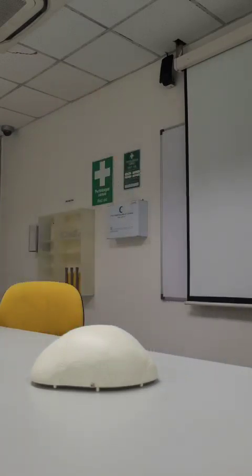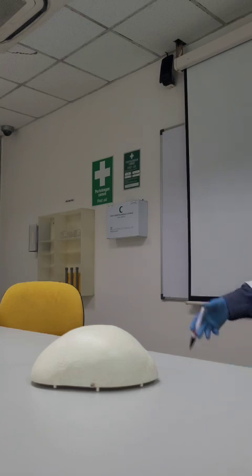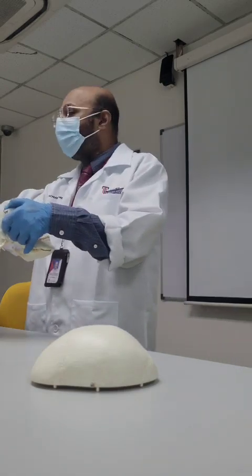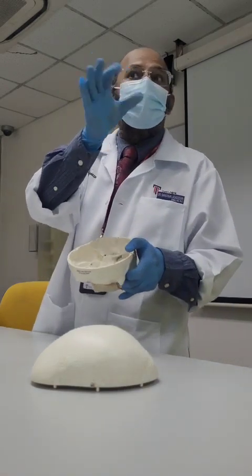Once I draw, all of you will know what it is. See here, you have the cochlea. Attached to the cochlea, you will have two other structures here. And attached to this structure, you have the semicircular canals. All the structures are present inside the petrous part of the temporal bone.